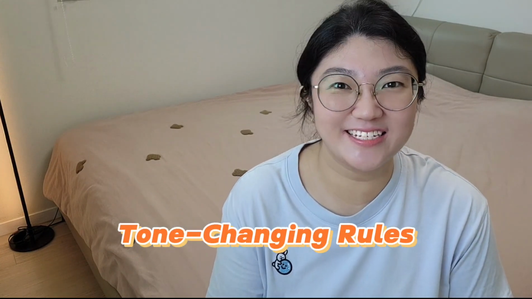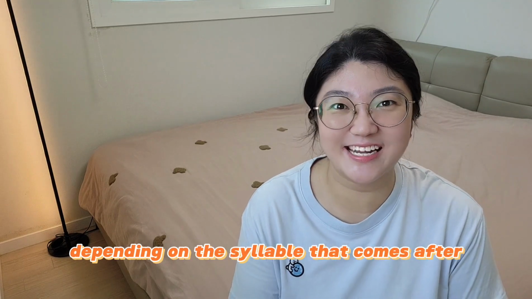Today, I'm going to be talking about tone changing rules in Chinese. When speaking a certain Chinese word, the tone of a syllable can change depending on the syllable that comes after it. These tone changes are not reflected in the pinyin of a character, but only become apparent when the character is spoken aloud. Mandarin has several tone-changing rules, which are helpful to learn even for beginners.